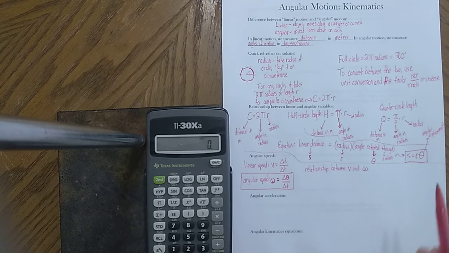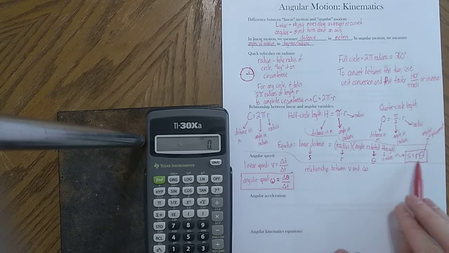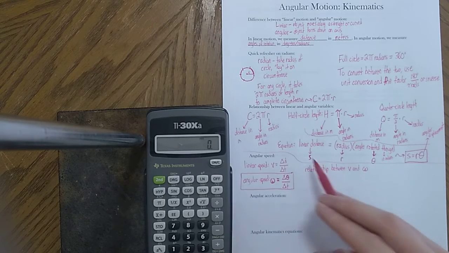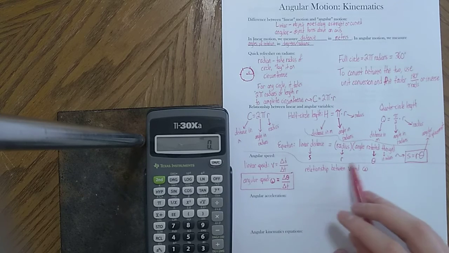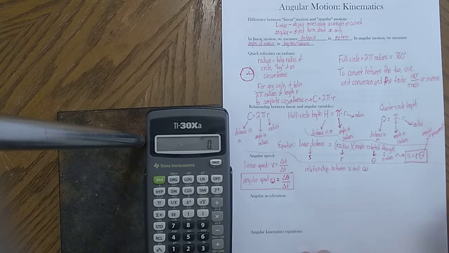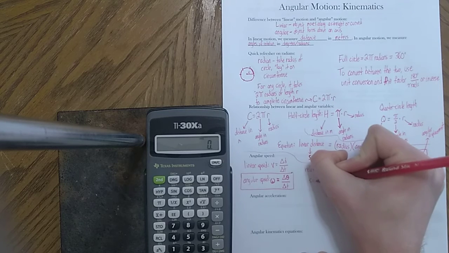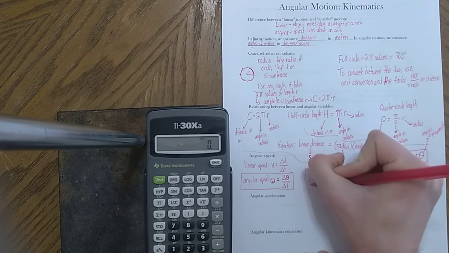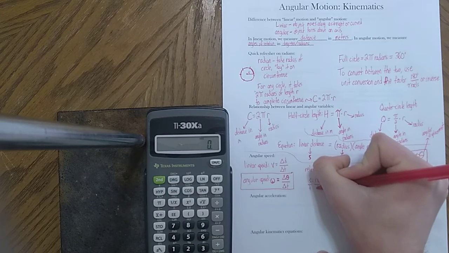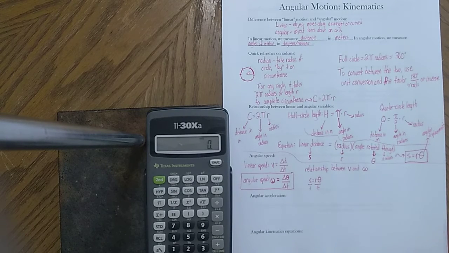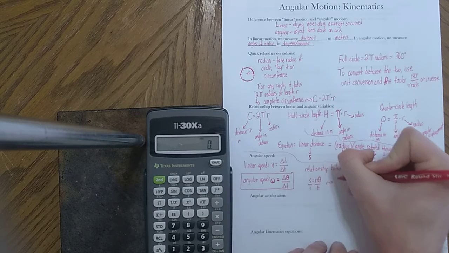Here's what I'll show you. If we were to take this equation, s equals r theta, linear distance or displacement equals radius times angular distance or displacement, and divide both sides by t. Now wait a sec. I know s is not the variable we usually use for distance, but this is now distance divided by time. And you all know what distance divided by time is. That would be v.